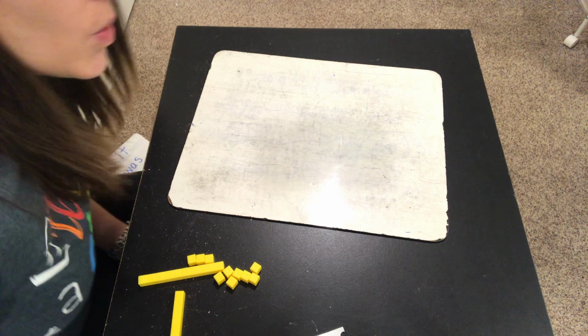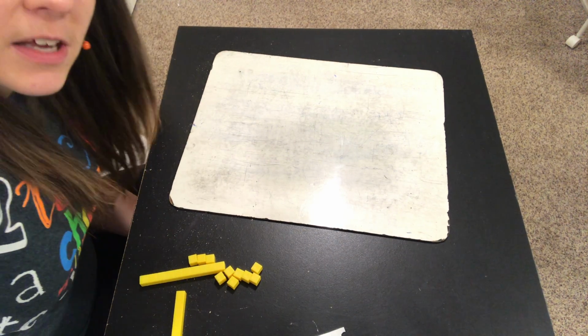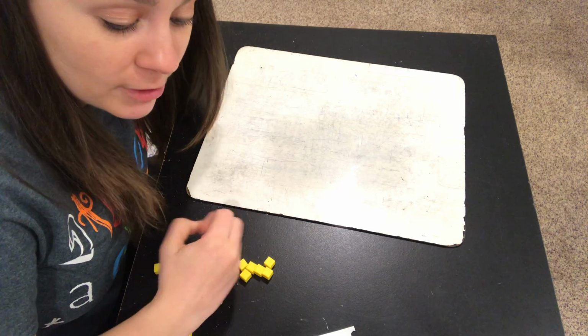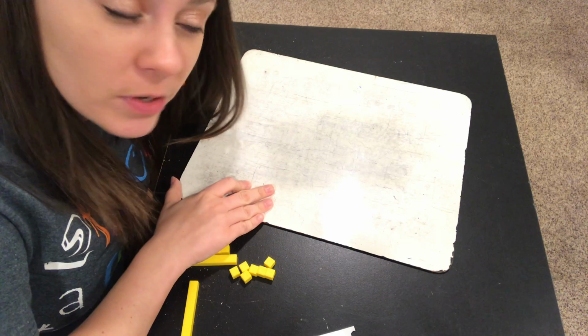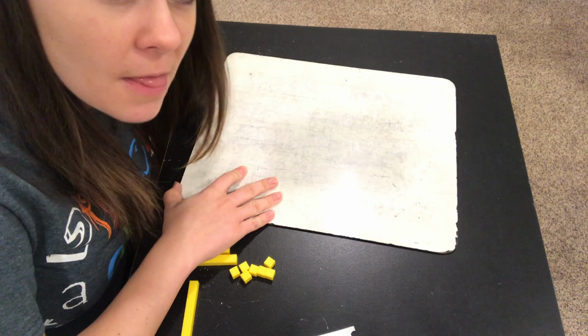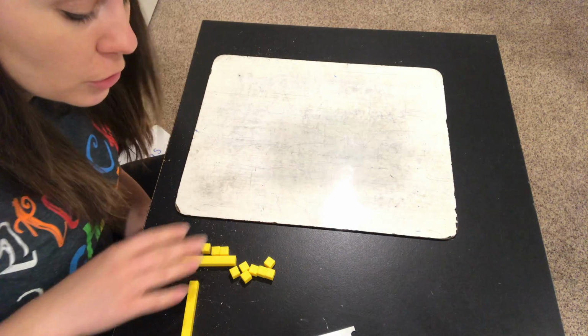Hey everybody! So we are working on comparing numbers this week and using the comparative language like greater than, less than, and equal to. And today we're really going to focus on getting the symbols down that correctly compare numbers.